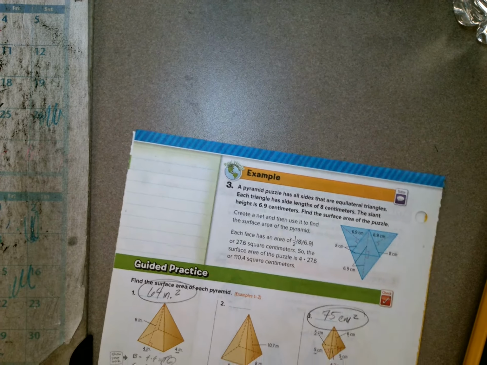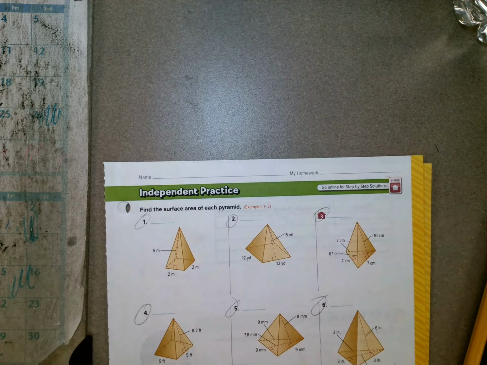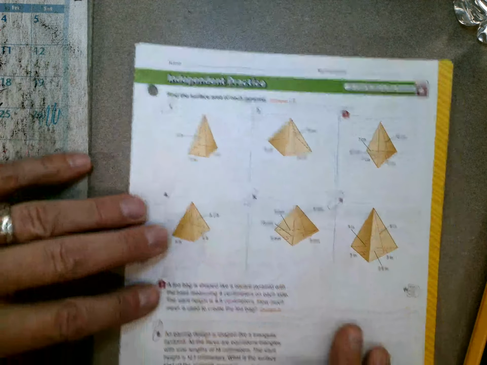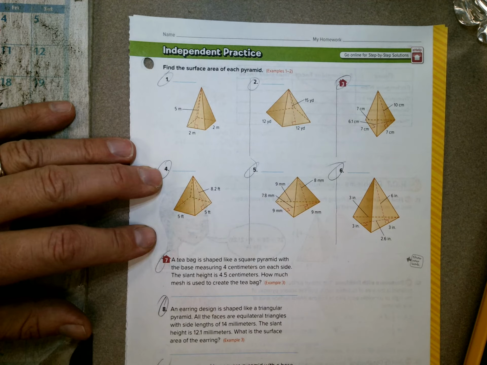So we have some good information. Let's continue on to number 1. And here it comes. Number 1, square pyramid. Okay, we'll do 3 more.